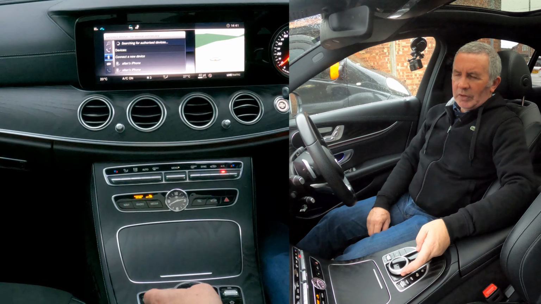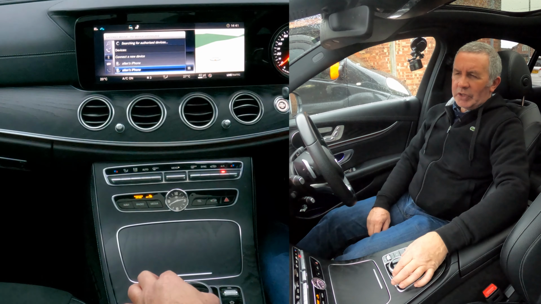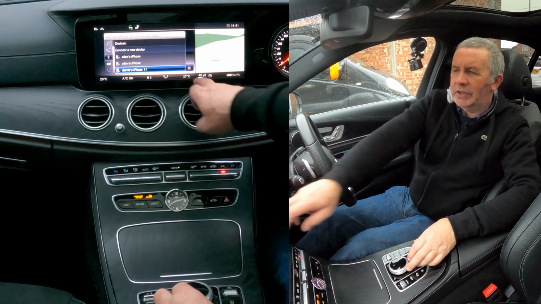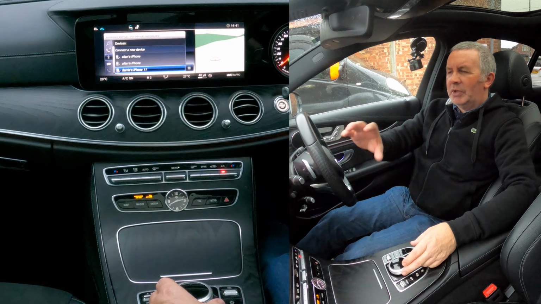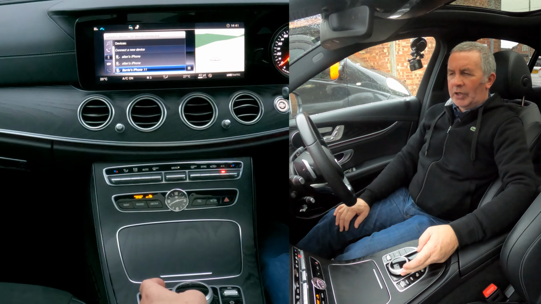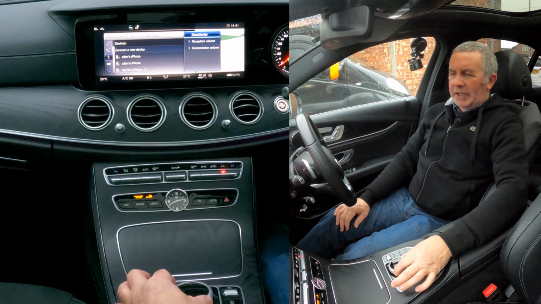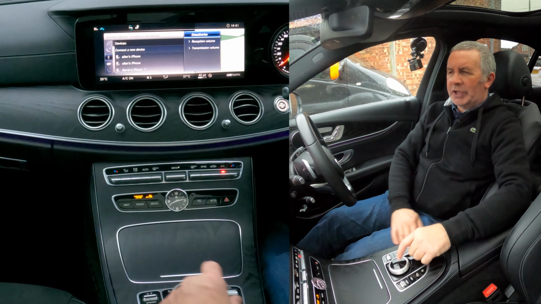From Bluetooth, click towards the driver, select the phone you want to delete, and you'll see the three lines there, the hamburger as they call it. If you knock that across, then another menu comes up and we want to deauthorize that phone.